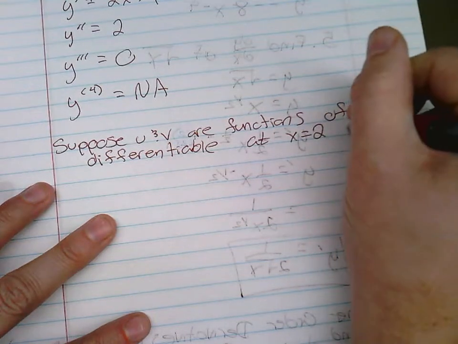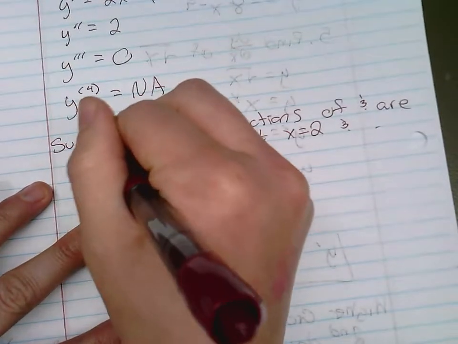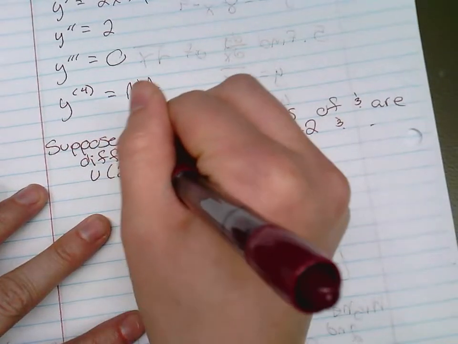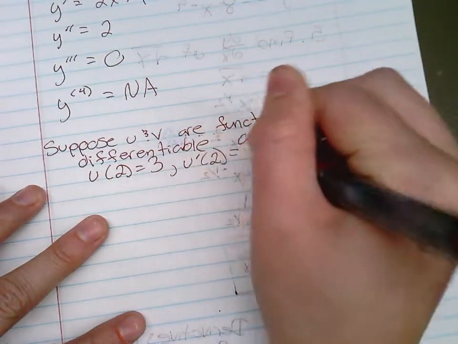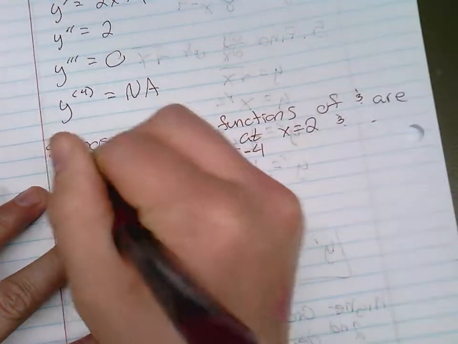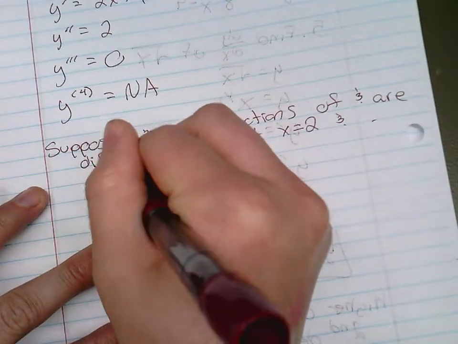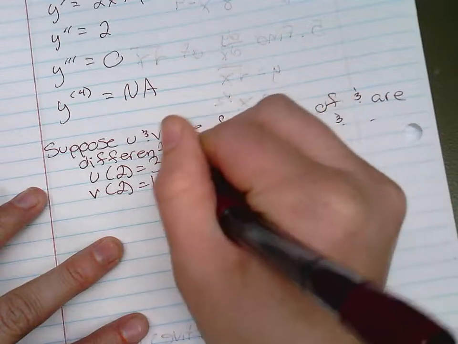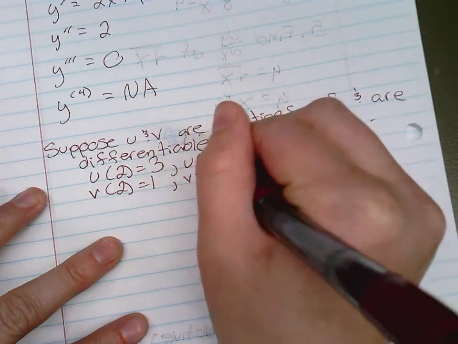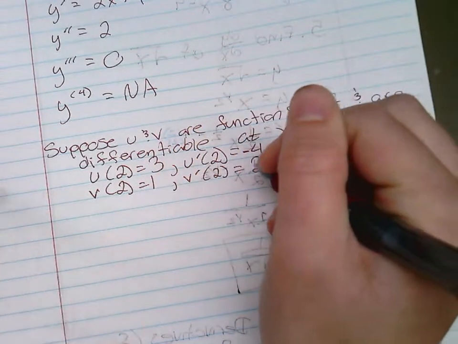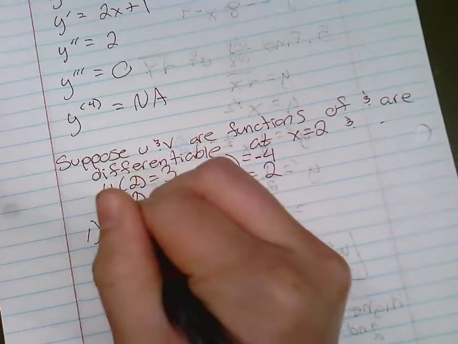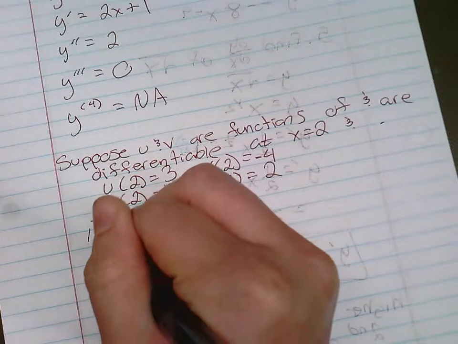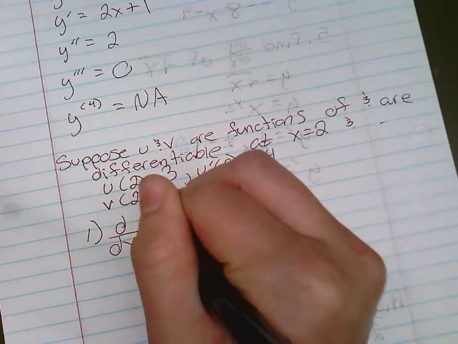And u of 2 equals 3, u prime of 2 equals negative 4, v of 2 equals 1, v prime of 2 equals 2. You're going to find the values of the derivative of u times v.